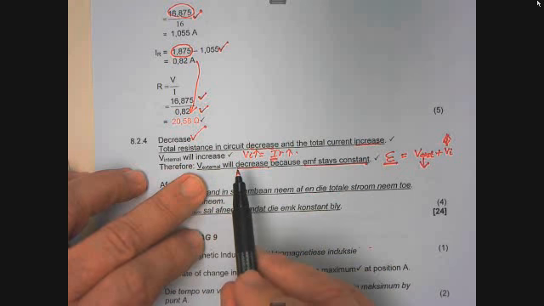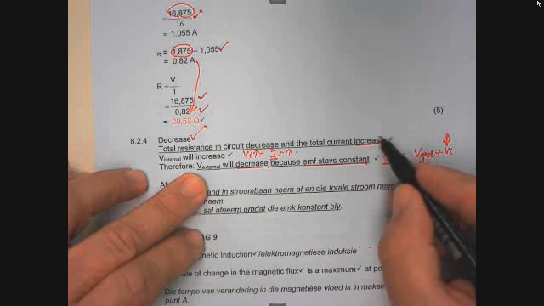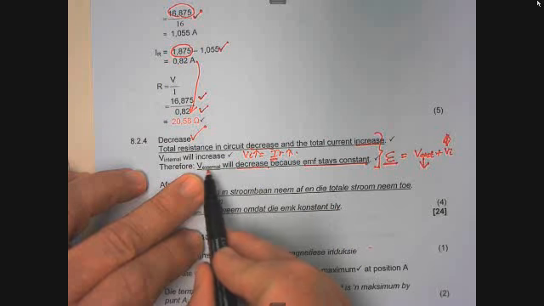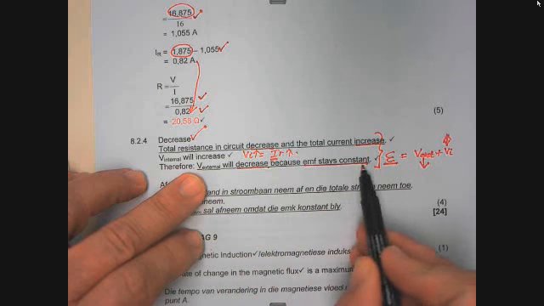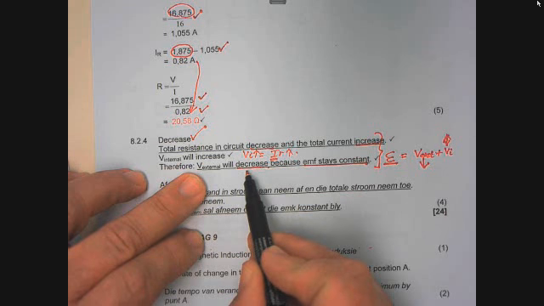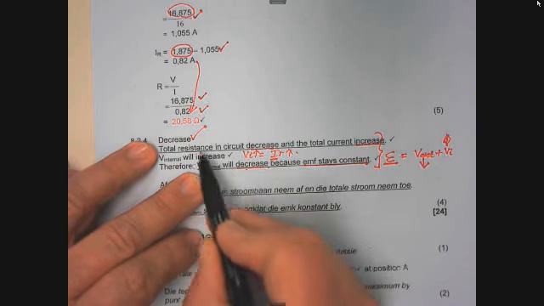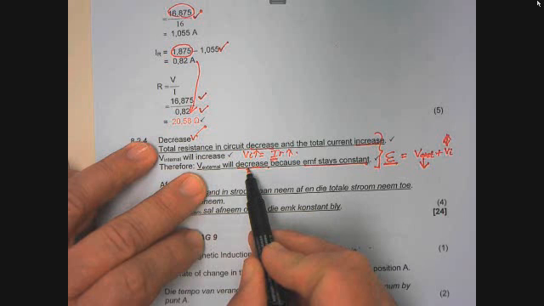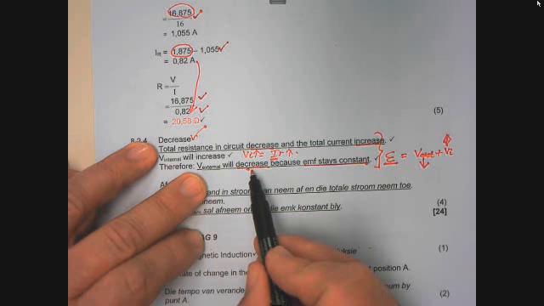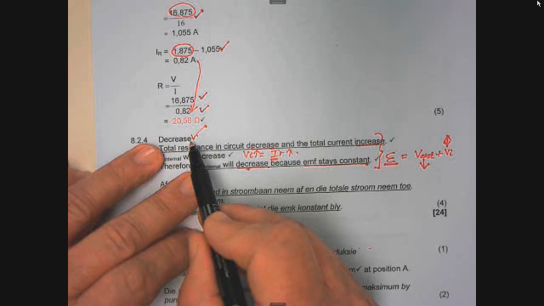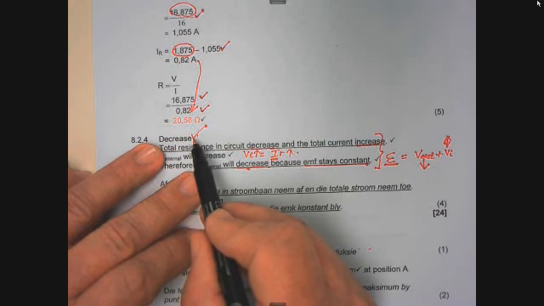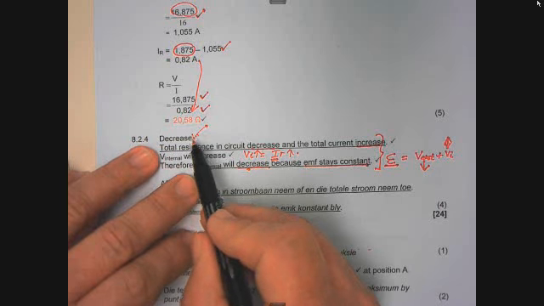So the third mark of the explanation part, it's important that it must state it will decrease because the EMF stays constant. Otherwise, we have allocated 2 marks for the statement that it decreases. So 3 marks for explanation and 1 mark for the final decision on what happens with V external.